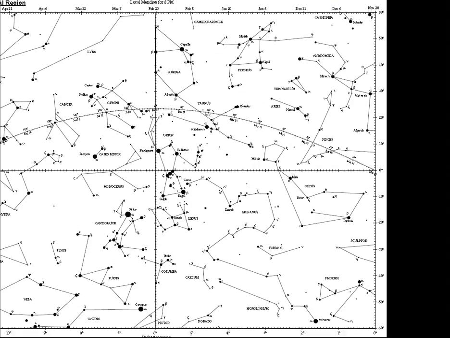Okay, if we go down to the actual equatorial view, this one tends to make more sense. Let me give you a little bit of a lesson on where you are. This is the celestial equator. If you stood on the equator with a big laser and burned a line across the celestial sphere, this is the line you would create.